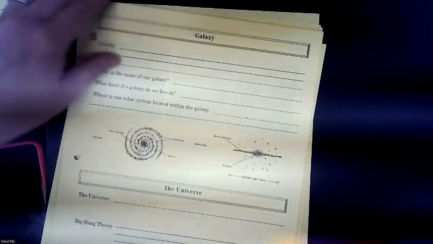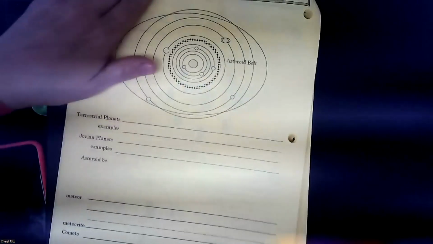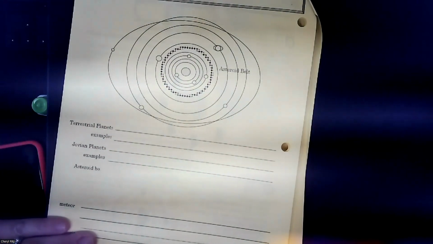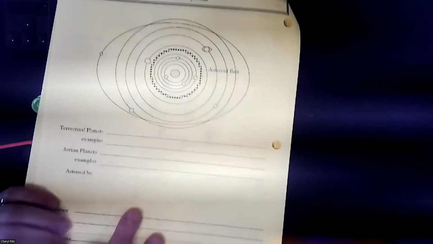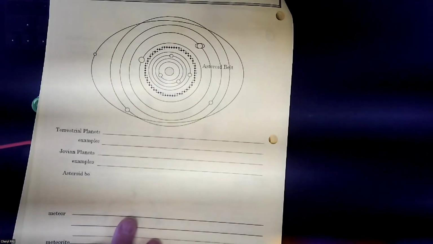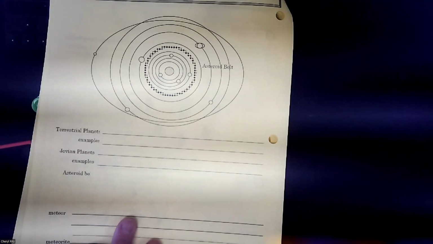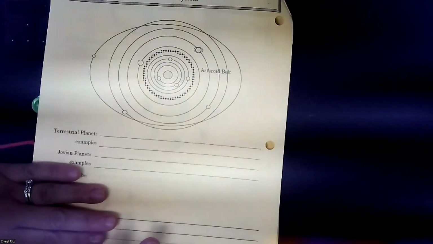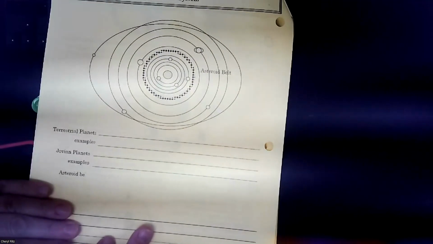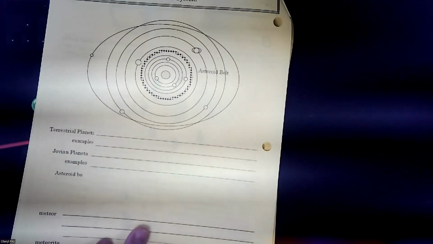Okay, so we have to finish this chapter up. I believe we did the entire our solar system page. It's the next page. So go to your homework and turn the page one more. There you go. So our solar system should be 100% complete. If you don't have it, you need to go back into the videos and watch it.